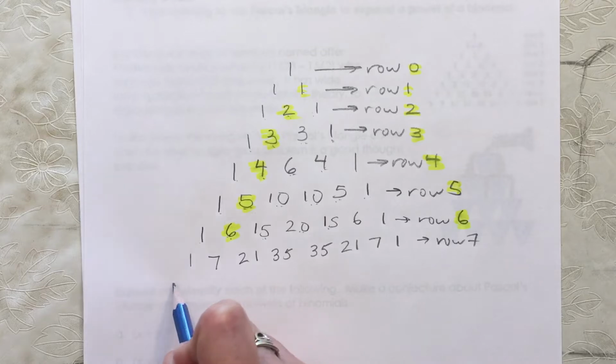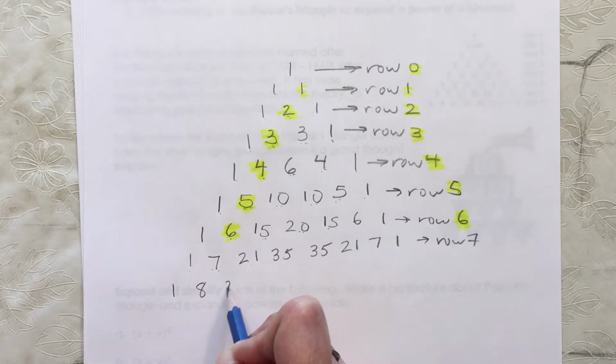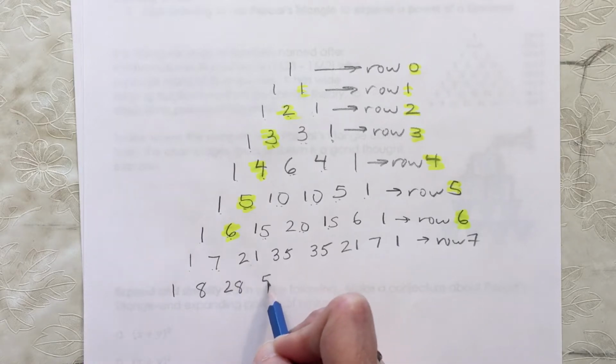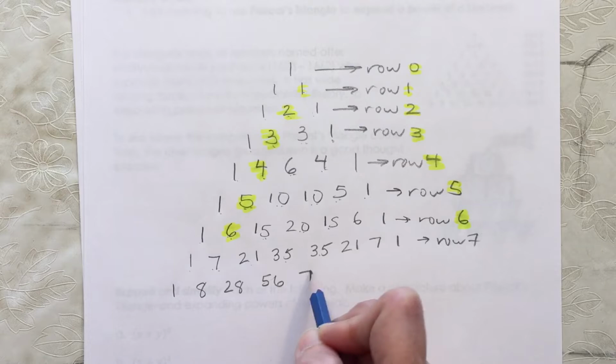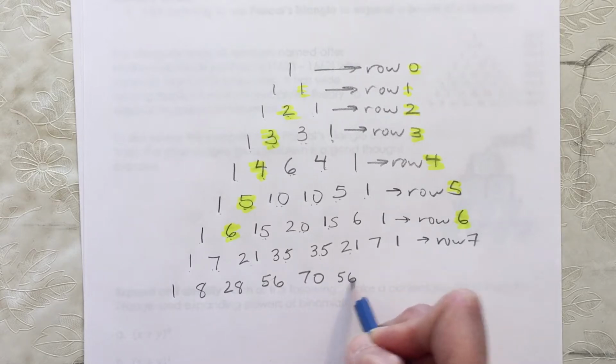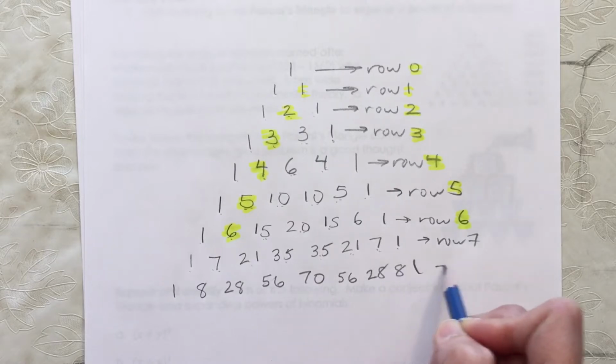If I wanted row 8: 1 and 7 is 8, 21 and 7 is 28, 21 and 35 is 56, 35 and 35 is 70, 35 and 21 is 56, 21 and 7 is 28, 7 and 1 is 8, and it ends in a 1.